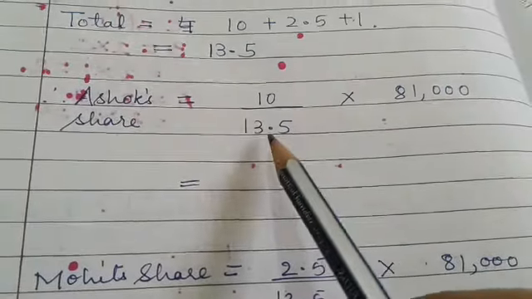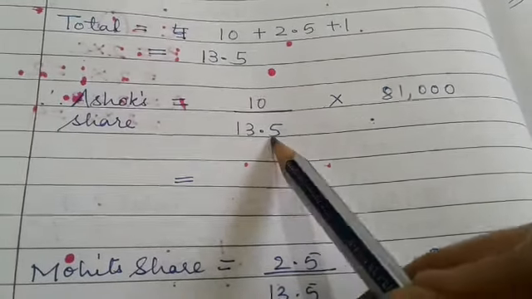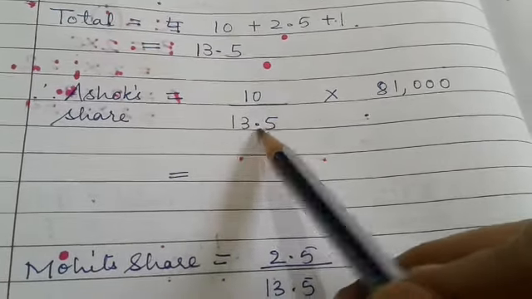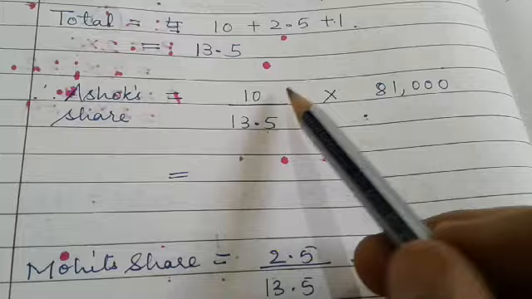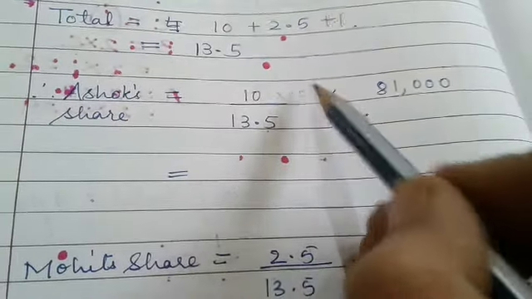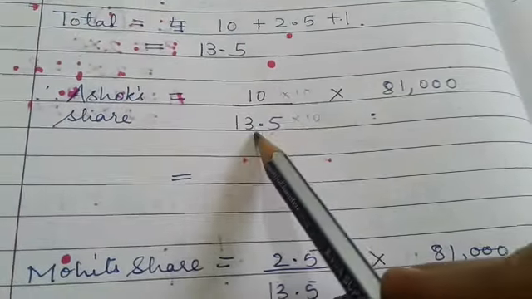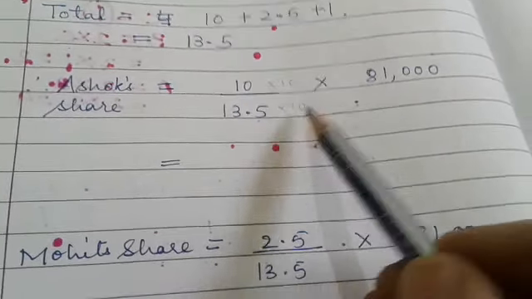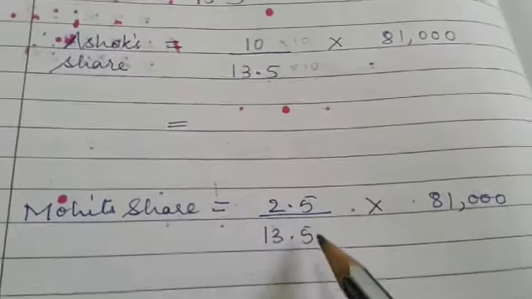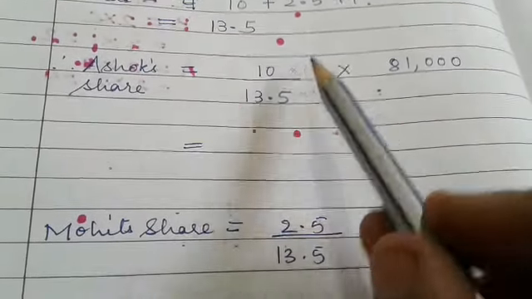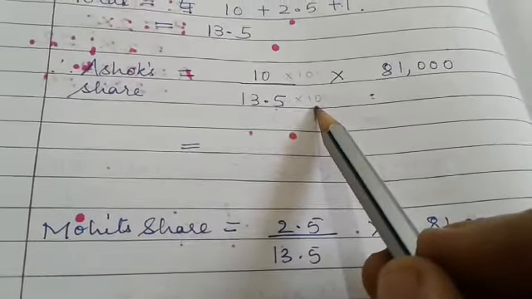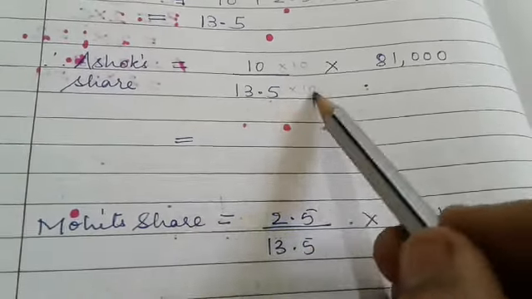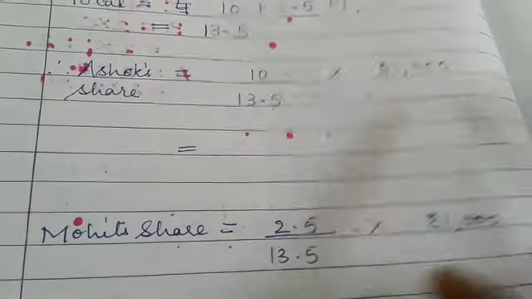You know what has to be done here. Since after the point 1 digit is there, and here there is no decimal, but since I have to remove this, what I'll do is multiply and divide by 10. Remember, if after the point 2 digits are there, multiply and divide by 100. Okay, remember this, it is very important. Now you can do: 10 tens are 100, 13.5 into 10 is 135, multiplied by 81,000.